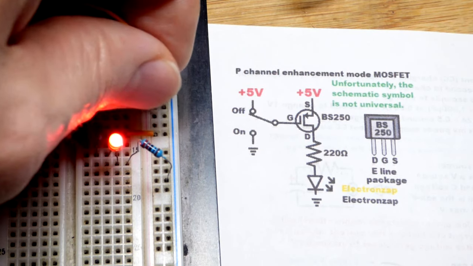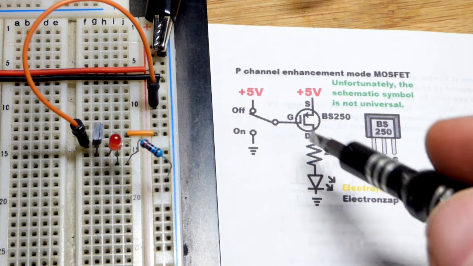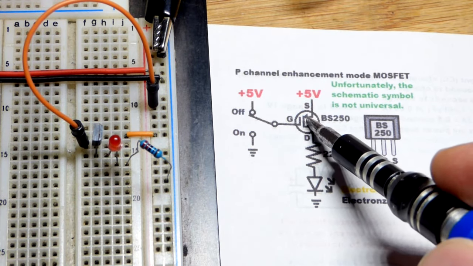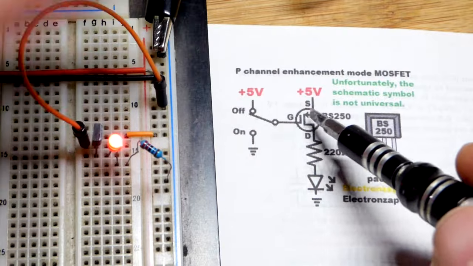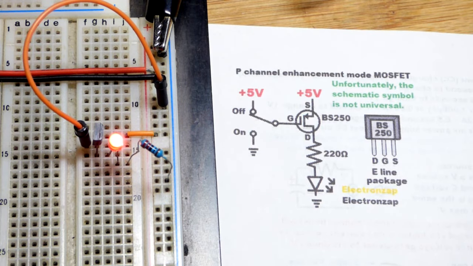Since it's P channel, that will turn it on. And this will turn it off. So positive supply makes the gate more positive, channel more negative, more electrons, and thus it doesn't conduct. But you make the gate more negative, channel more positive. P-channel enhancement right there. That's what that means.